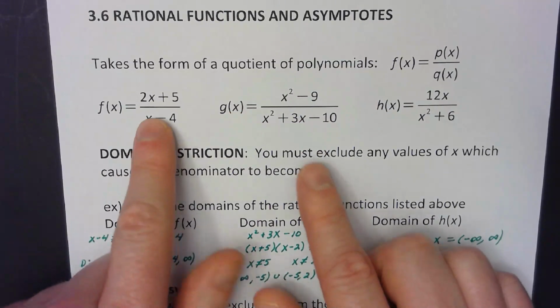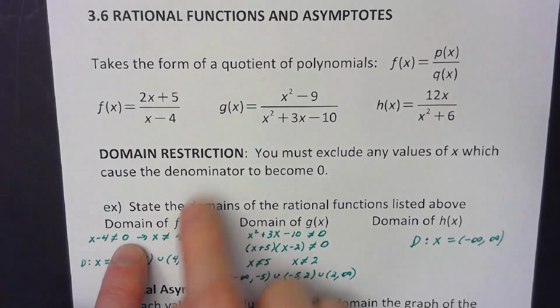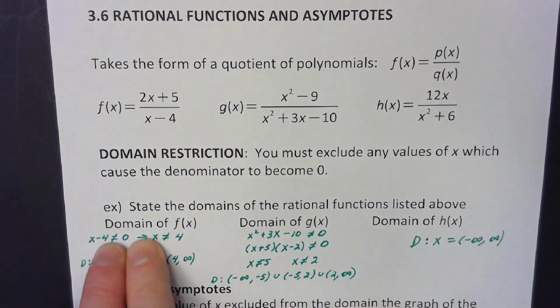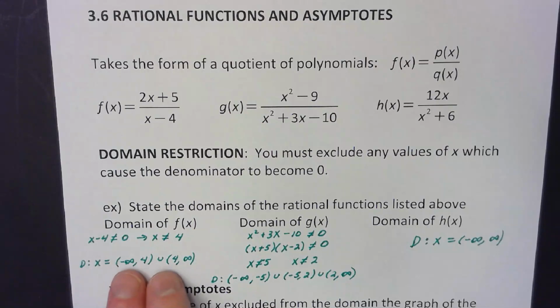Now, if I look at the examples that I have above and I ask you to state their domain, you'd say, well, for f of x, x minus 4 is not going to be able to be 0, or that fraction could not exist. Well, if x minus 4 cannot equal 0, then I know x cannot equal 4. Automatically, the domain is what values x can be. So I'd say the domain is from negative infinity to 4, union from 4 to infinity.